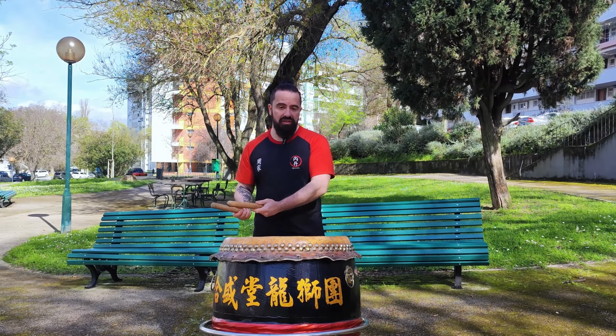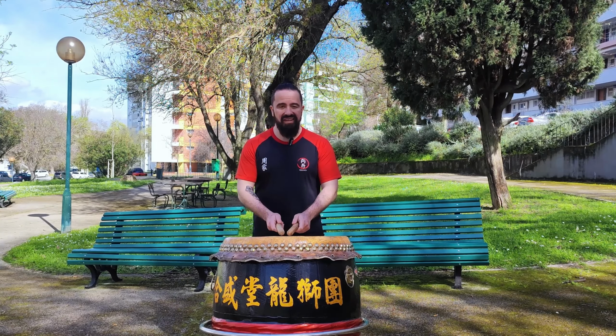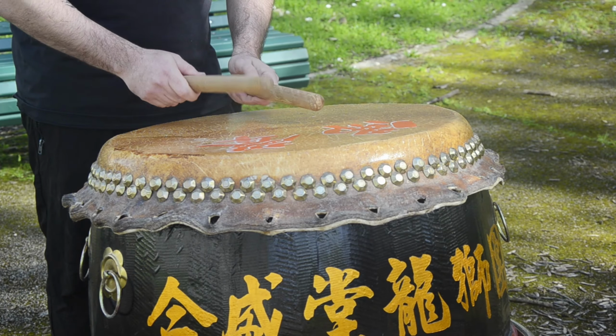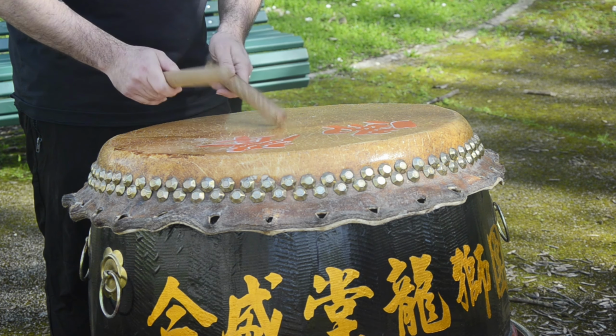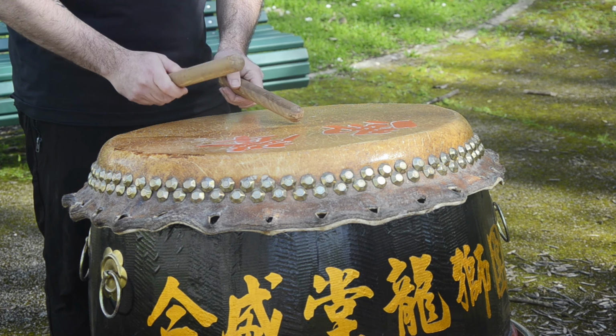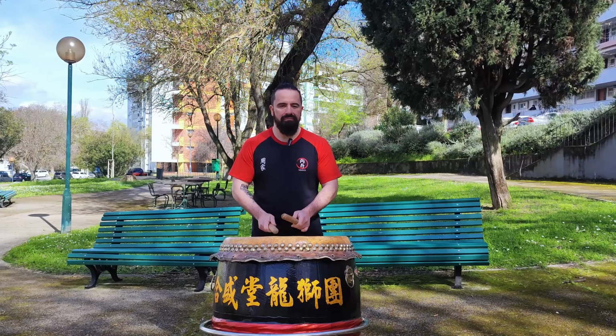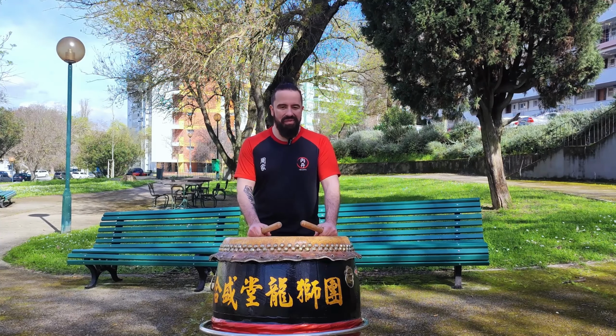There are other schools or even styles that use an additional crescendo like this. But they still follow the same structure.